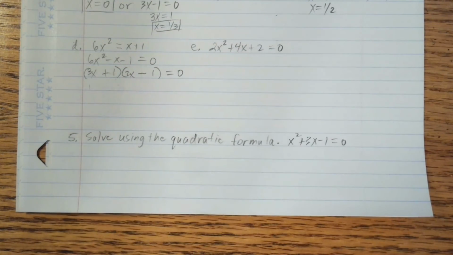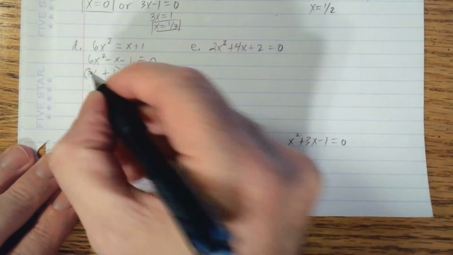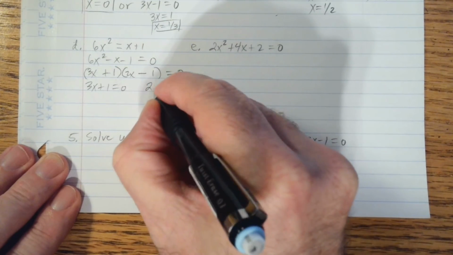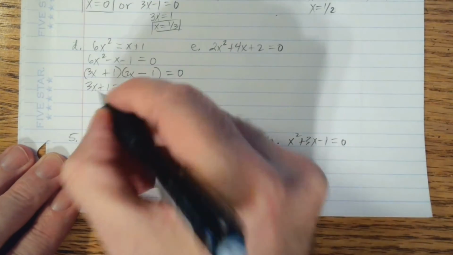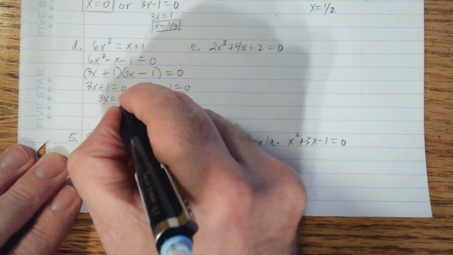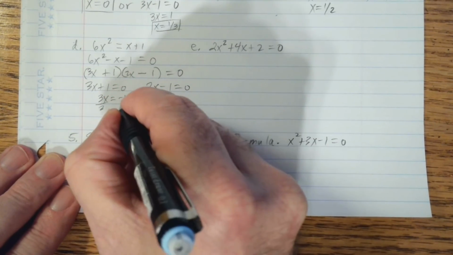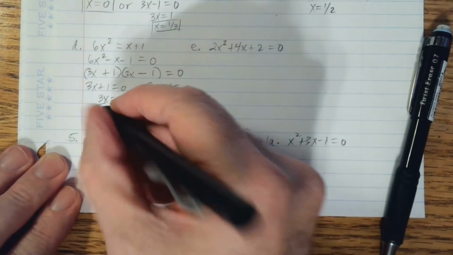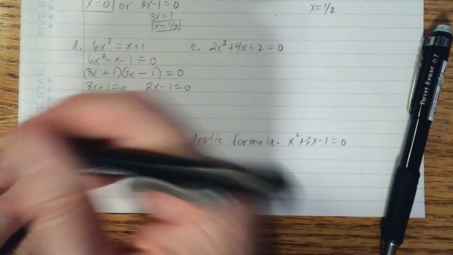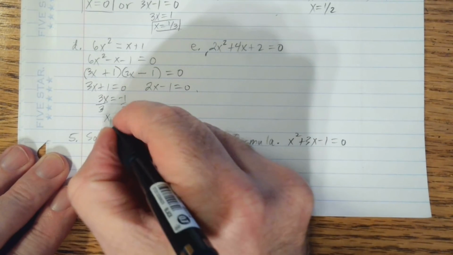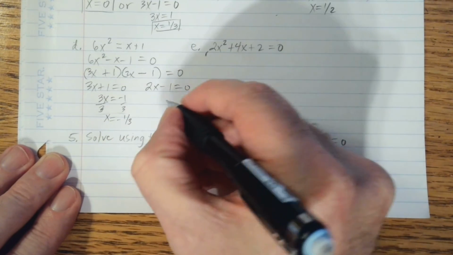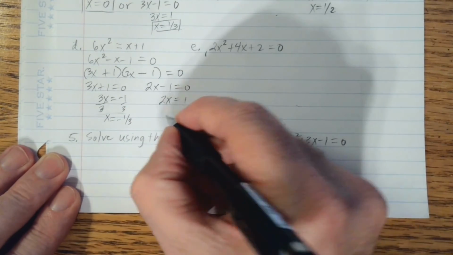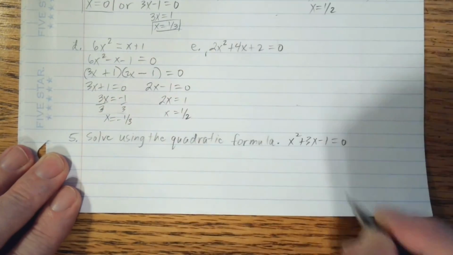Alright, so we've got two factors that multiply to 0, so either 3x plus 1 is 0, or 2x minus 1 is 0. And we'll subtract 1 on both sides and divide by 3. And so we're going to get x is negative 1/3. And over here, if I add 1 to both sides, I'll get 2x equals 1. And divide by 2, we're going to get x equals 1/2.